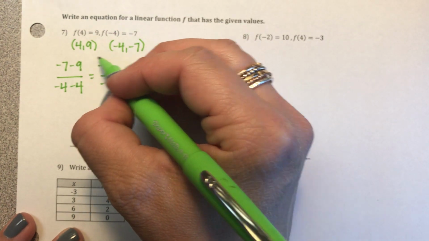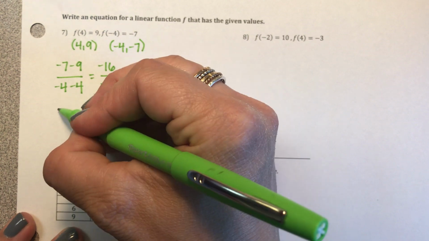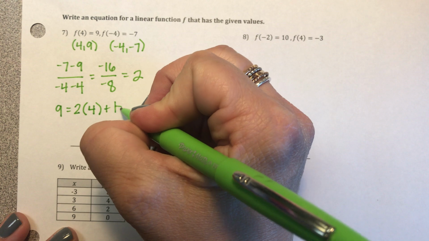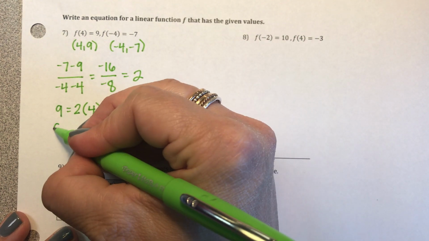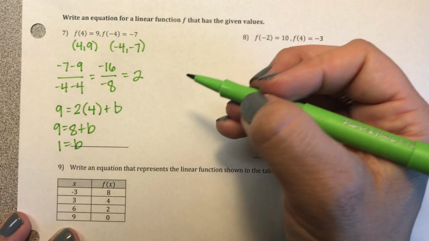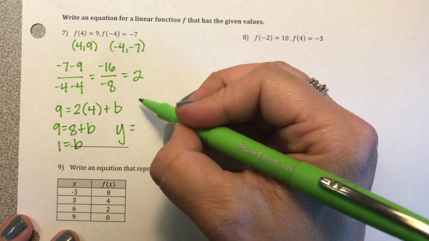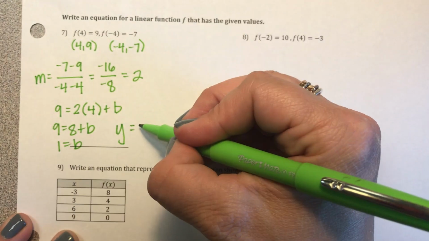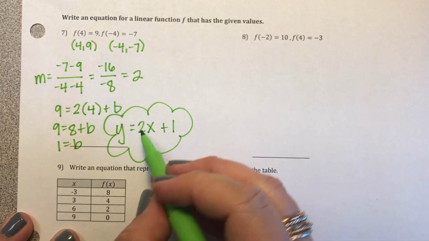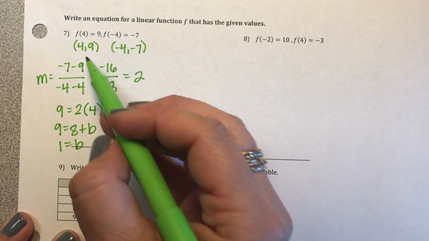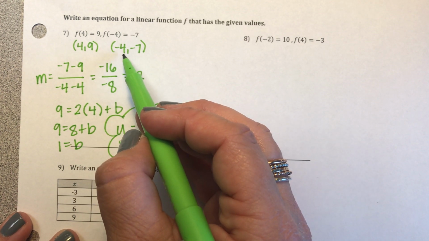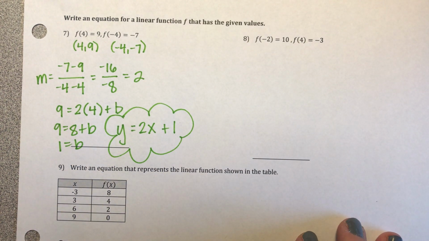So I can pick any point I want. I'm just going to pick this first one. Y equals m times x plus b. This is 8. So 9 equals 8 plus b. Subtract 8, so 1 is b. So y equals the m that I found times x plus b. So 2 times x plus 1 should give us y. 2 times 4 is 8 plus 1 is 9. 2 times -4 is -8 plus 1 is -7.